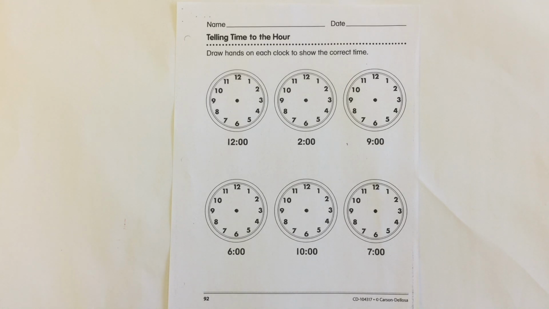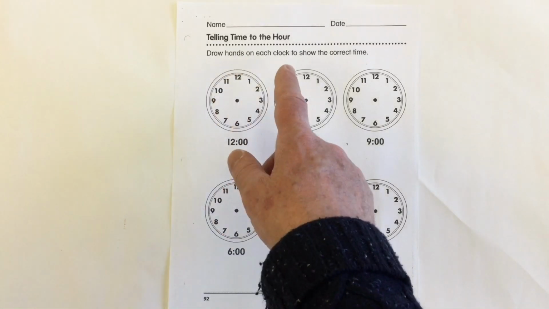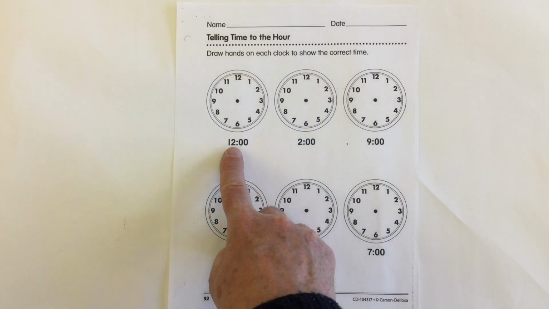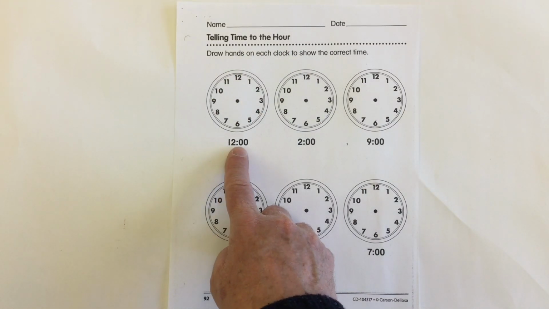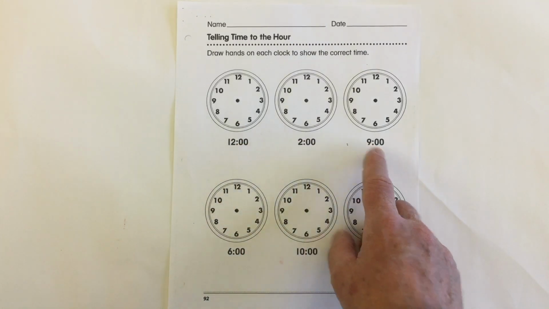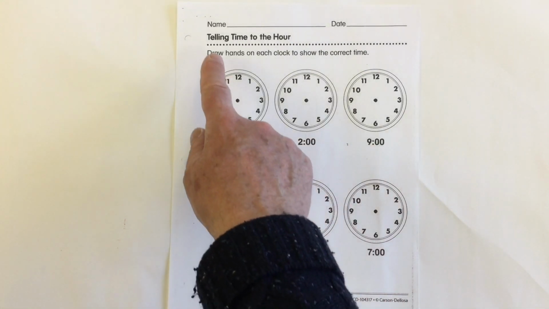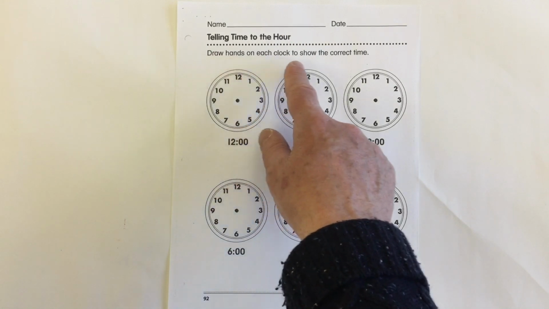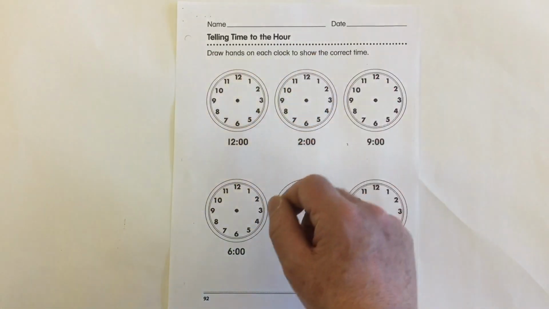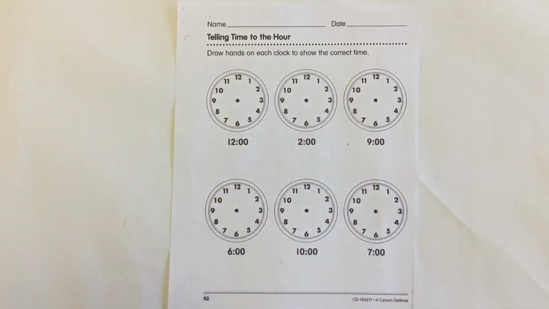Okay, so here we have another worksheet, and this one is on telling time to the hour. And in this case, they've given us the time. It's going to be 12 o'clock, 2 o'clock, 9 o'clock. What they want us to do is draw the hands on each clock to show the correct time. So we can see the clocks are missing their hands.